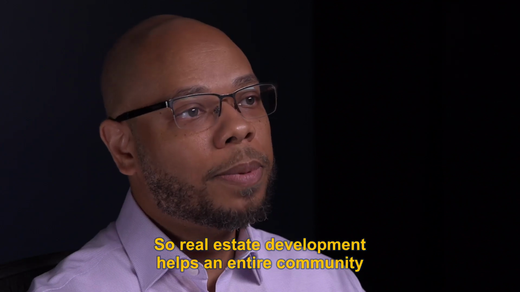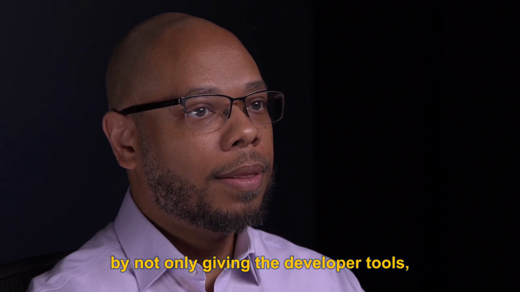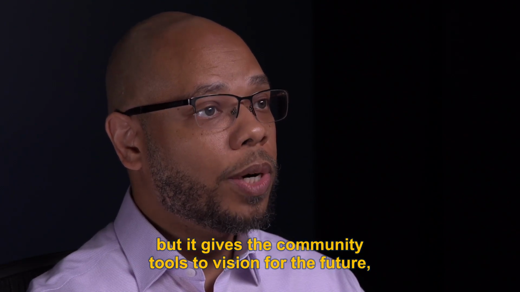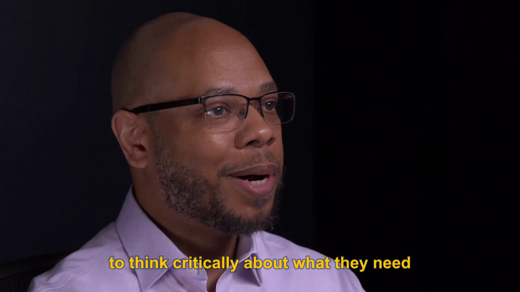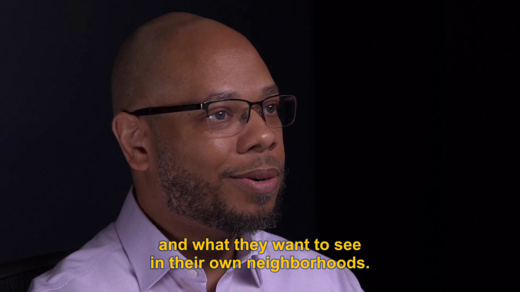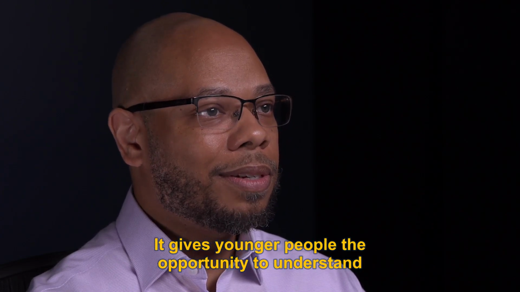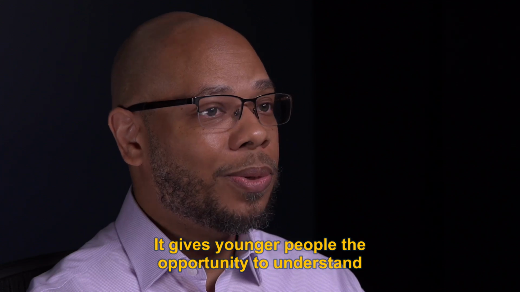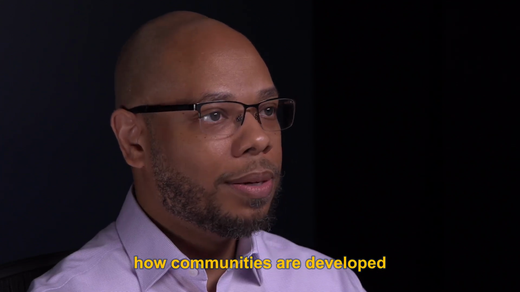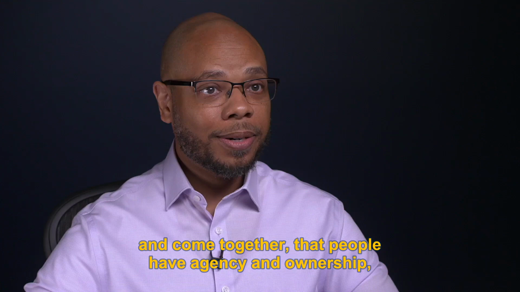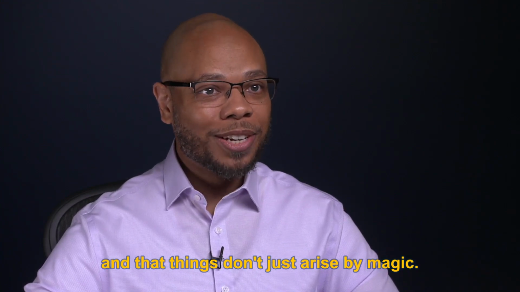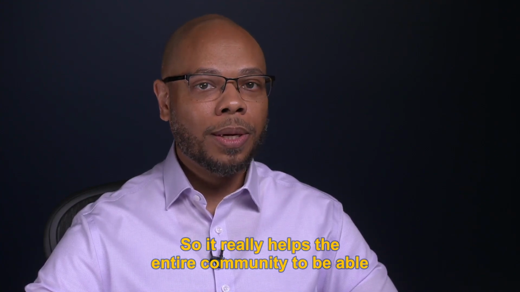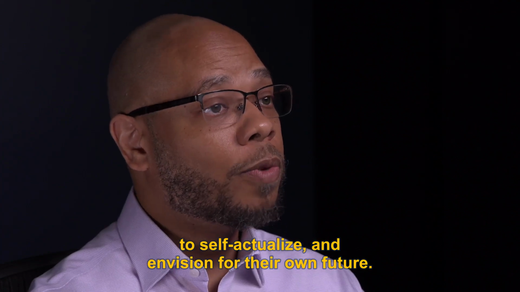So real estate development helps an entire community by not only giving the developer tools, but it gives the community tools to envision the future, to think critically about what they need and what they want to see in their own neighborhoods. It gives younger people the opportunity to understand how communities are developed and come together, that people have agency and ownership, and that things don't just arise by magic. So it really helps the entire community to be able to self-actualize and envision their own future.